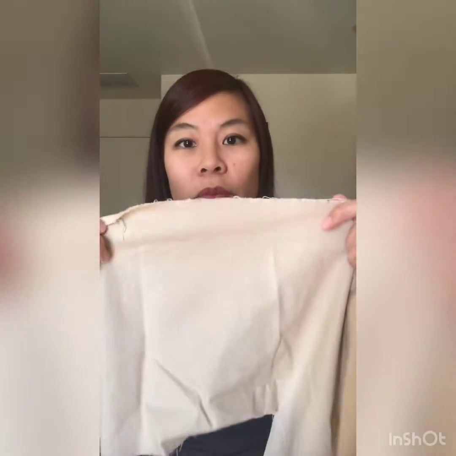I had somebody ask me the other day what the difference is between knits and wovens. So let's get started. I have a woven in front of me. It's called a woven because it is basically how the fabric was made. It was woven together with threads of fabric.